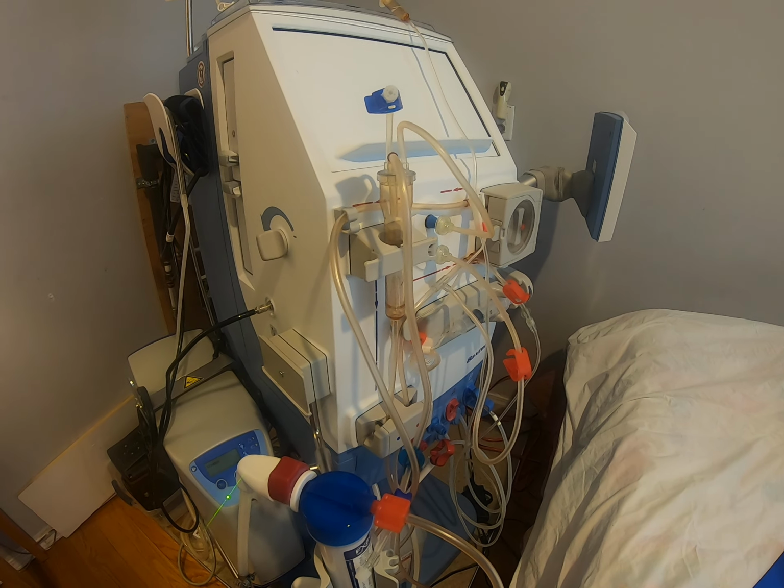So the clean dialysate will come out of the blue hose, going to the bottom. So the dialysate will travel from the bottom upward.